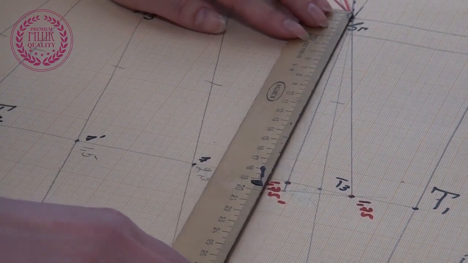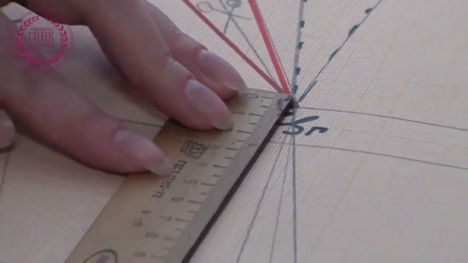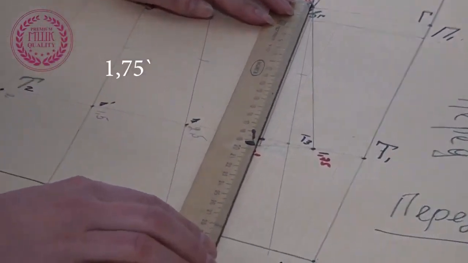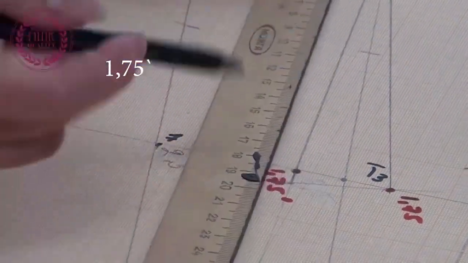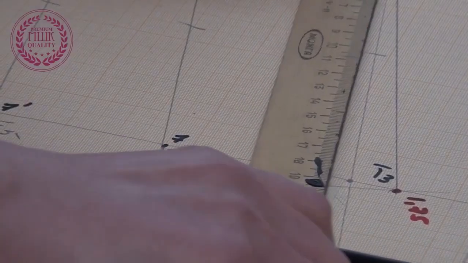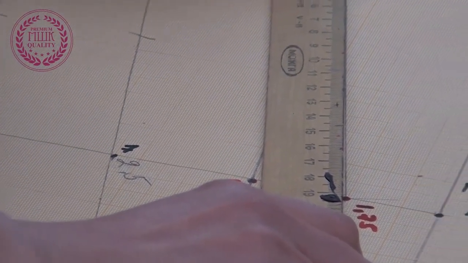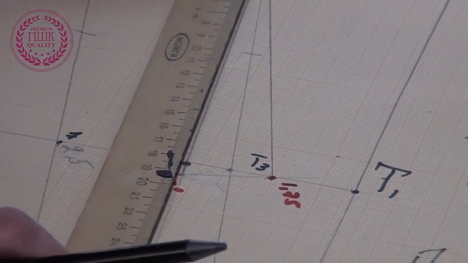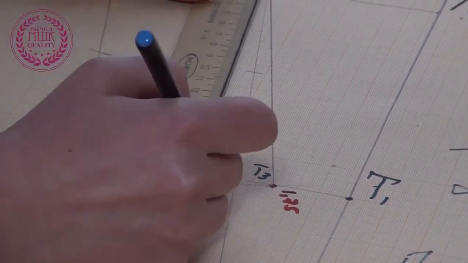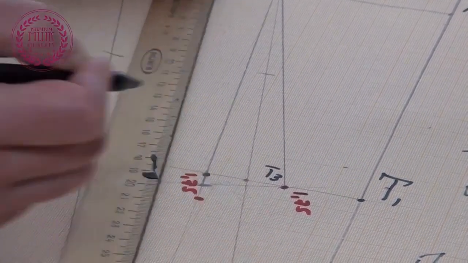I want to explain once again how to find a new point. Through the marked point 1.75, I extend the line. Now I measure the length of the first side of the dart with a ruler. The second side of the dart should be the same length. The new point on the second side of the dart is just below the waist.